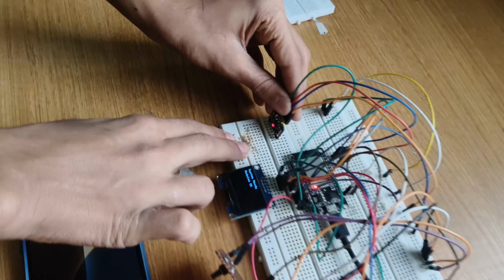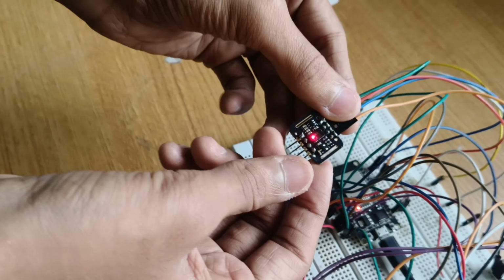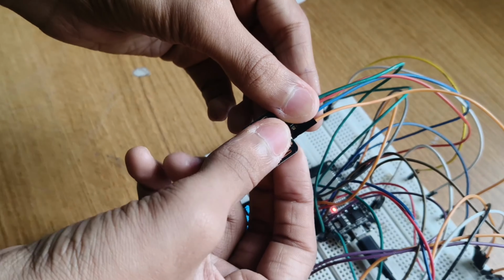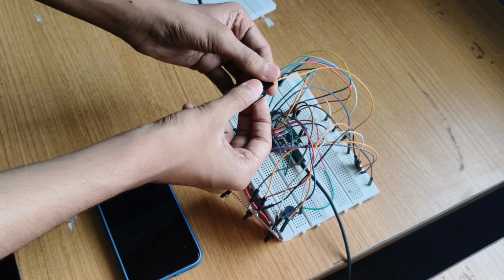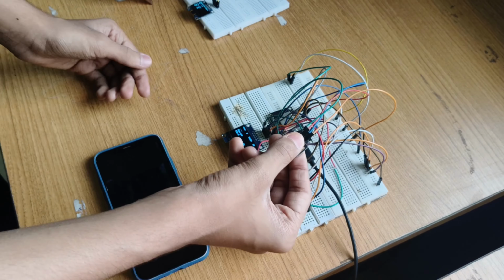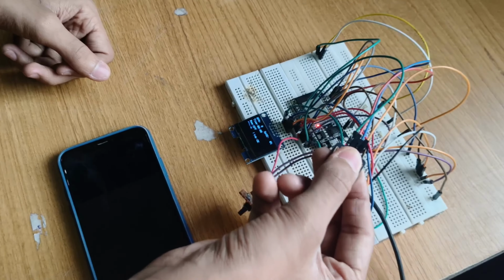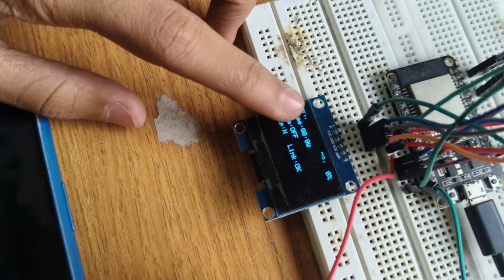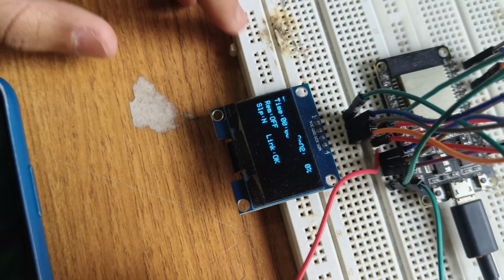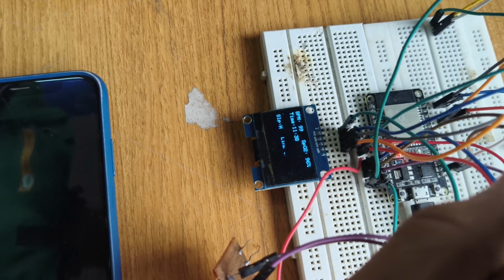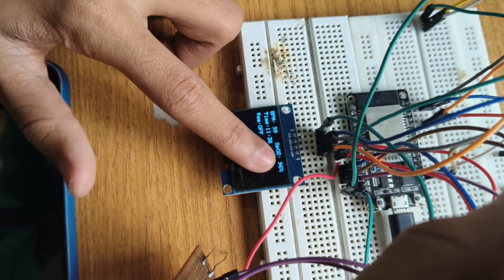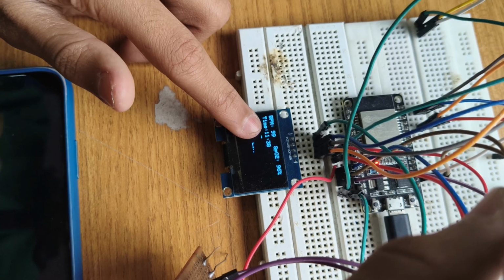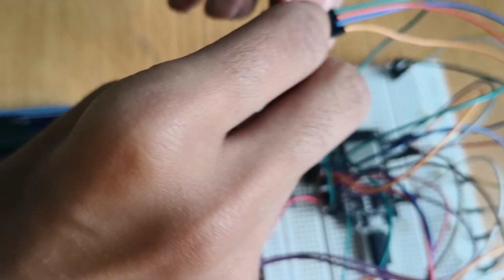As you can see, this is a pulse oximetry sensor. It uses the concept of photoplethysmography to check your SpO2 and BPM. As you can see, I have placed my finger and it will show the results on the OLED. As you can see, the BPM is 99 and SpO2 is 96. Along with that, we can also see the time. Now let's see some other features.